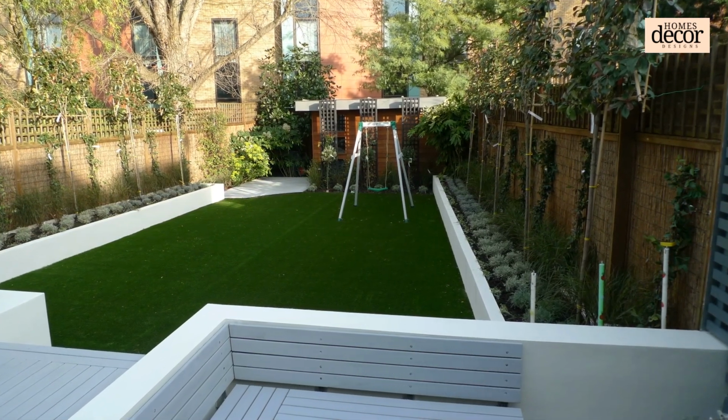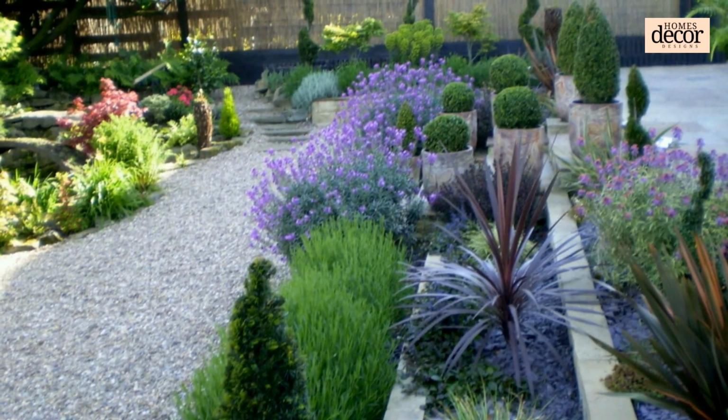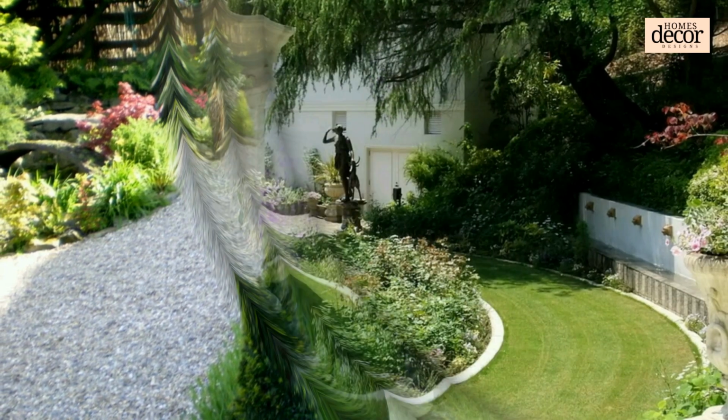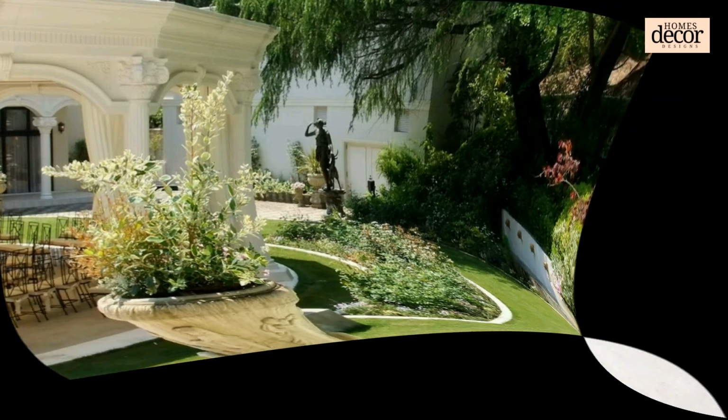8. Vibrant flower beds. Plant colorful flowers and arrange them in beautifully manicured flower beds. Choose a variety of blooms that thrive in your climate to ensure a vibrant and ever-changing display.